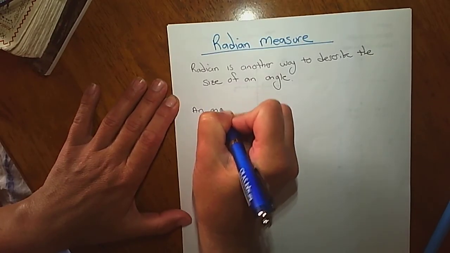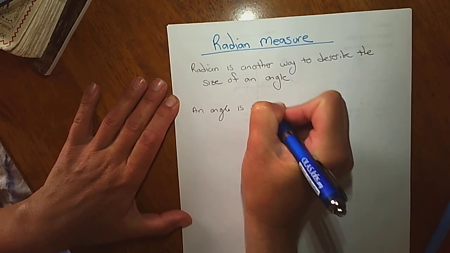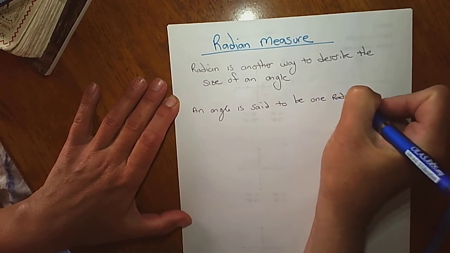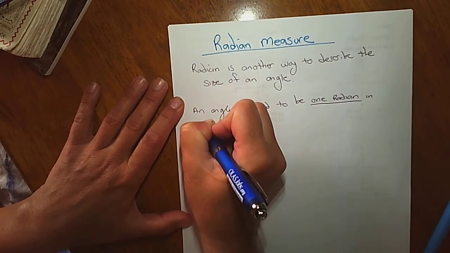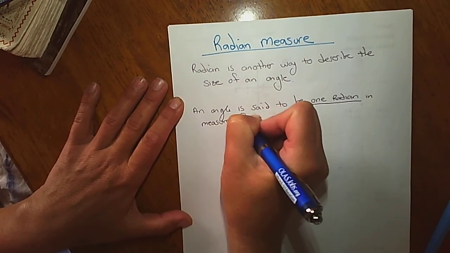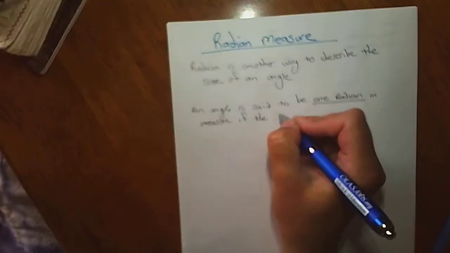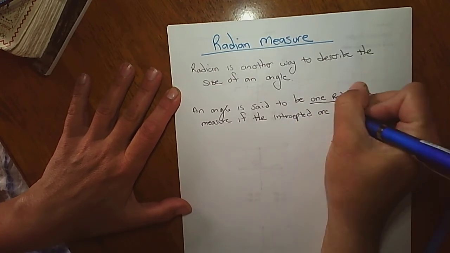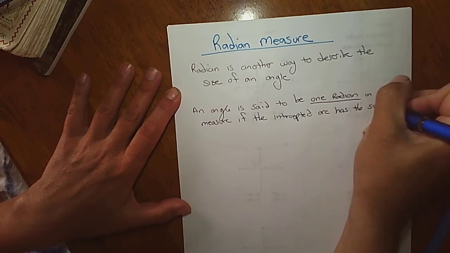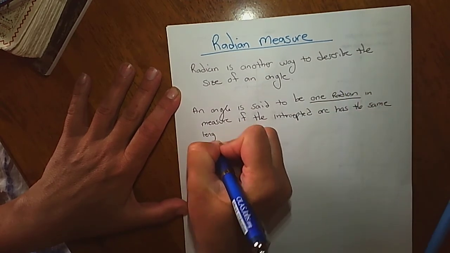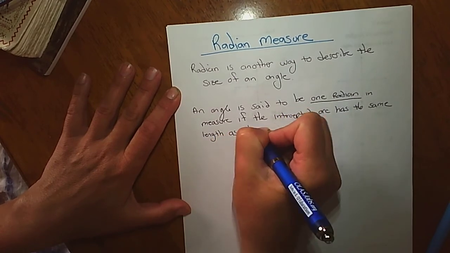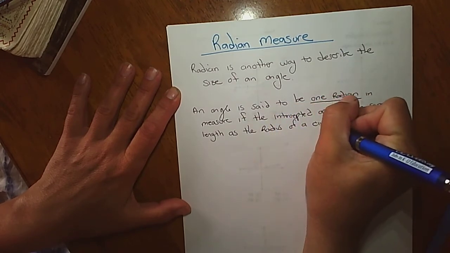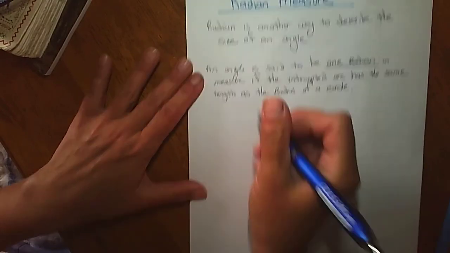An angle is said to be 1 radian in measure if the intercepted arc has the same length as the radius of a circle. All right, so let me explain what that means.